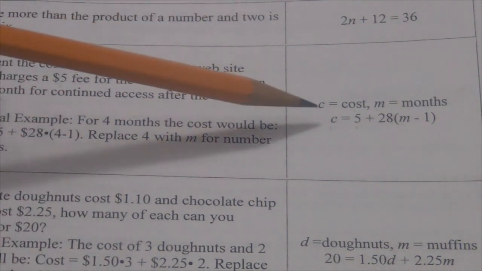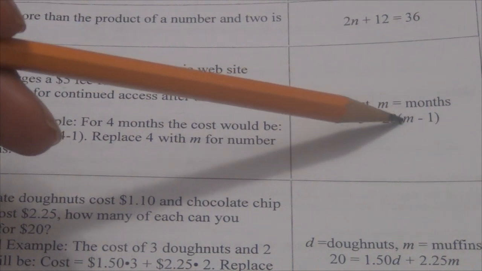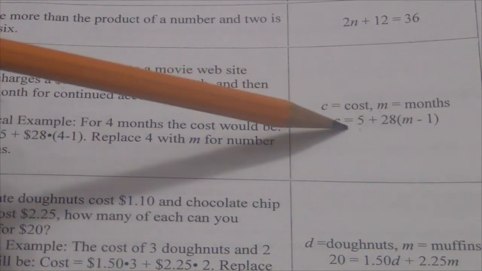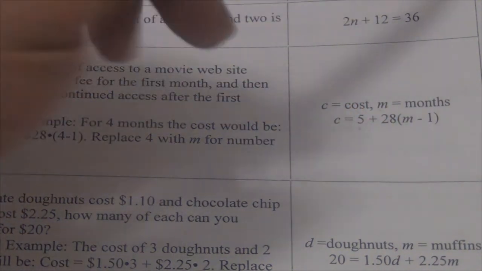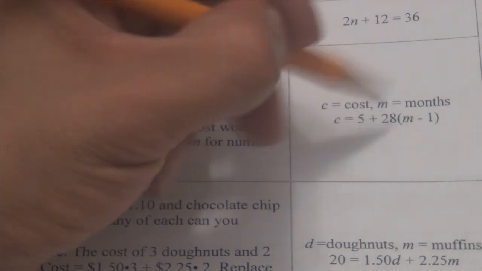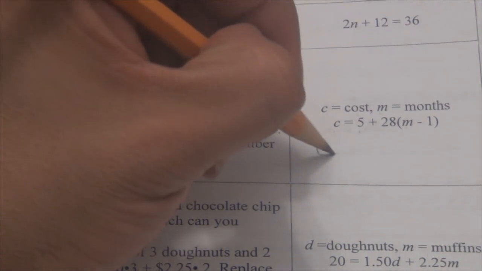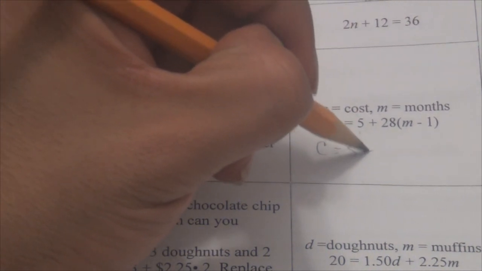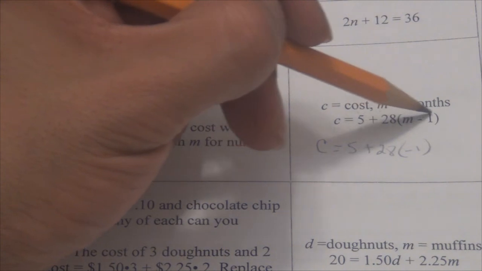Well, think about it. Let's say m is 0 months. This actually doesn't make any sense, because if m is 0, at 0 months, you are not paying anything. But then again, watch this. Let's say you're not subscribed, which of course doesn't make any sense. If m is 0, then this is going to be -1.